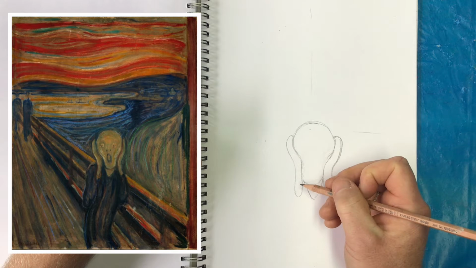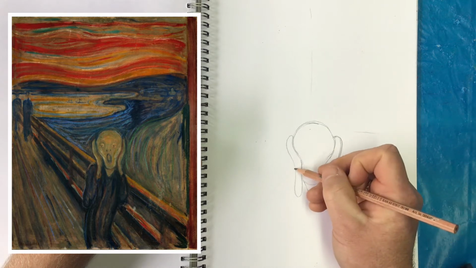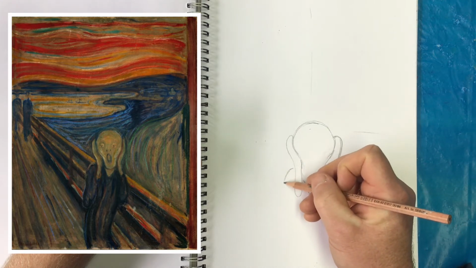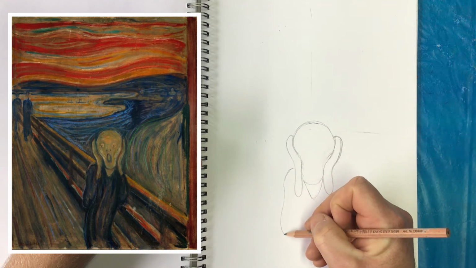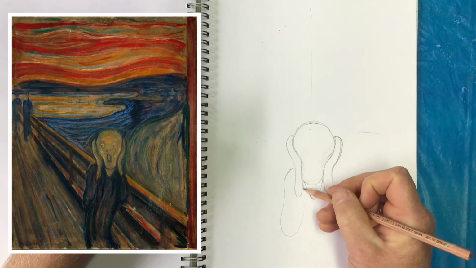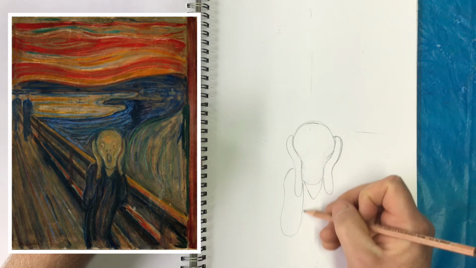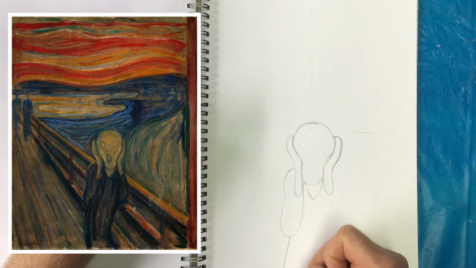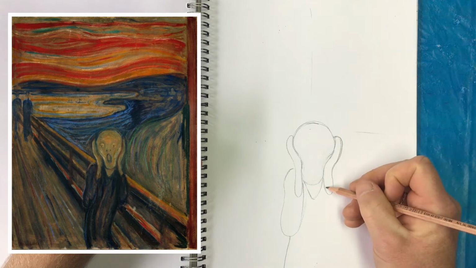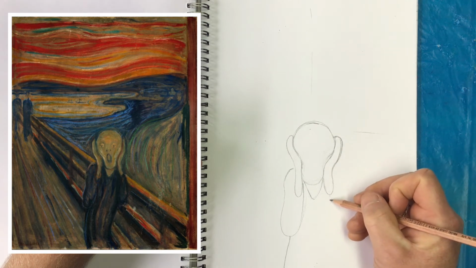Okay, now, just here I'm going to put a shape that comes down, just a little wobbly shape, and curl it up here. And I'm just going to now bring a line that comes down, and from this side, let's have a look.